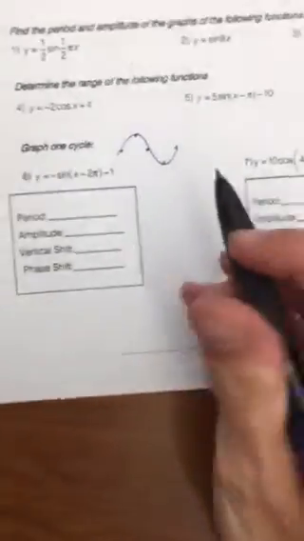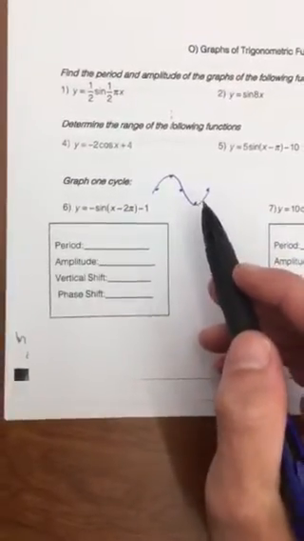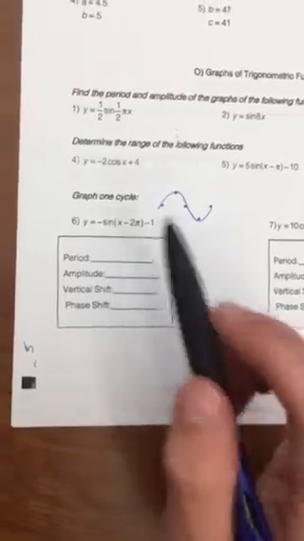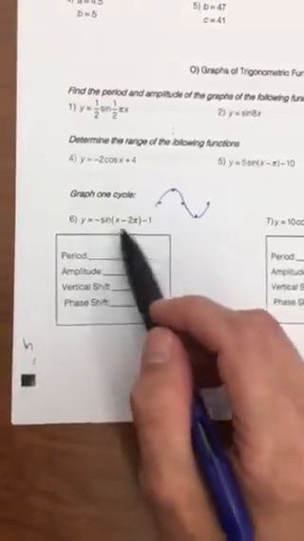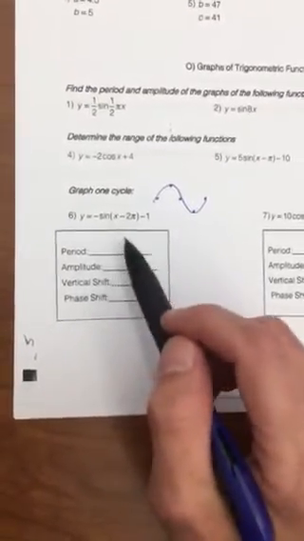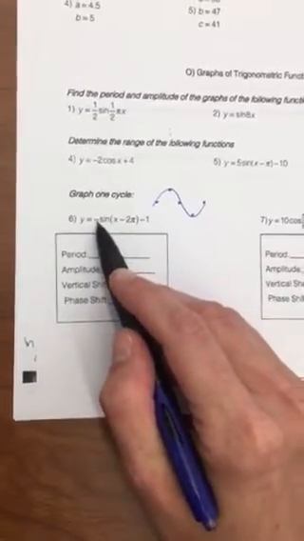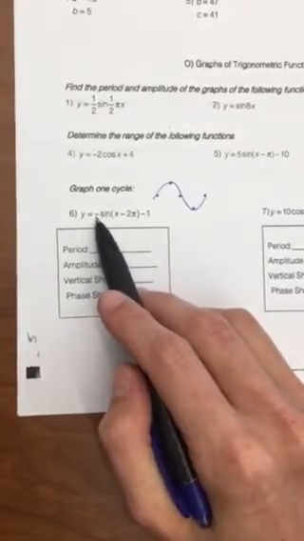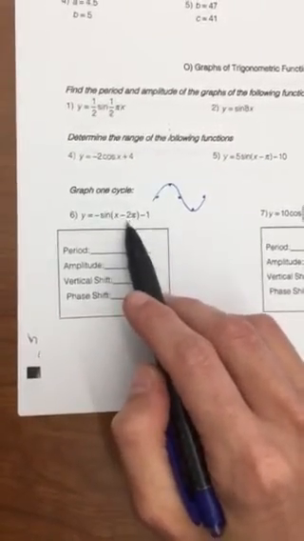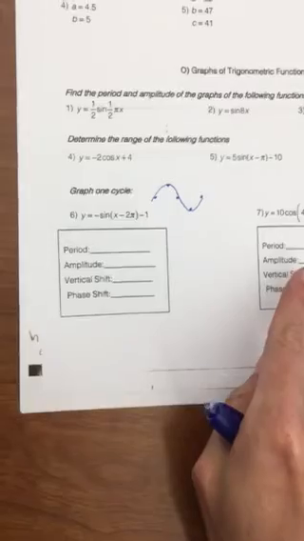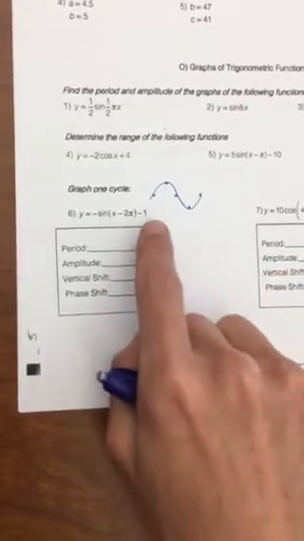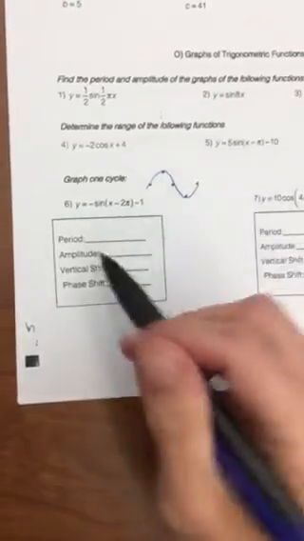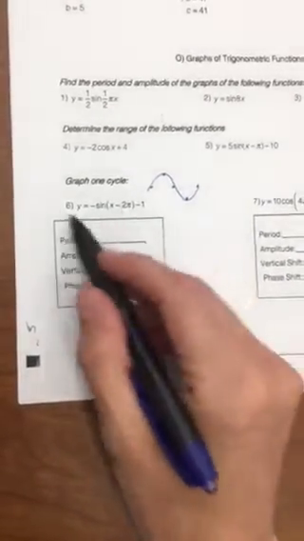Okay, so in your sine function, essentially what this is doing to an original sine graph is it's shifting it in some directions. This negative means it's reflected over your x-axis. This minus 2 pi means it's being shifted to the right 2 pi, and this minus 1 means it's being shifted down 1 unit. And each one of these things can be found based on this graph.